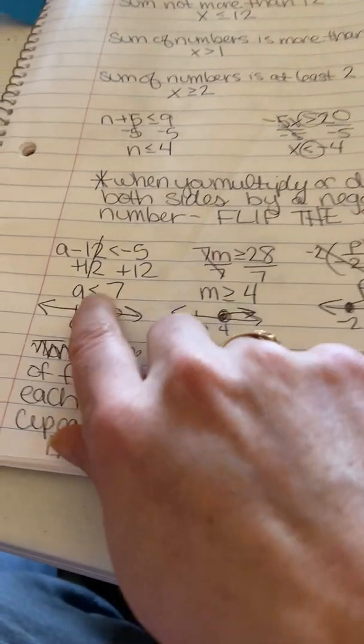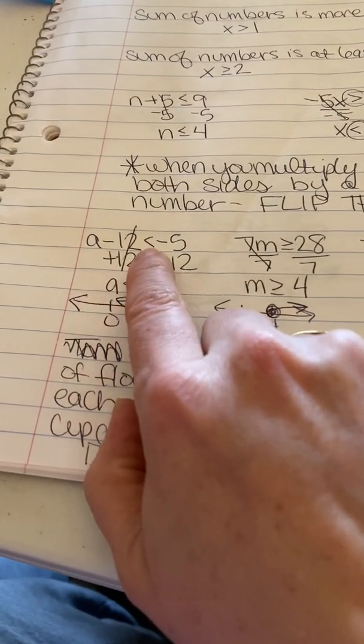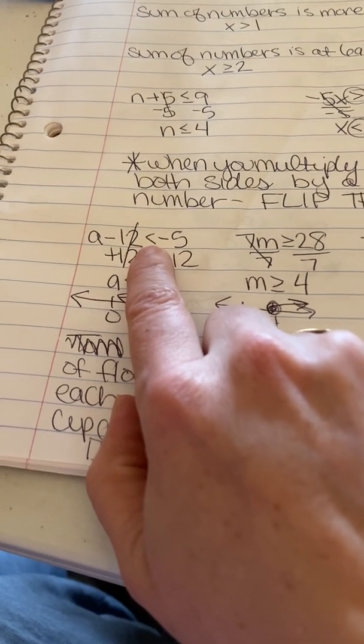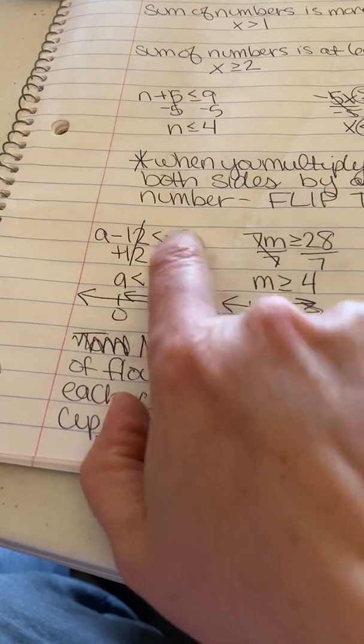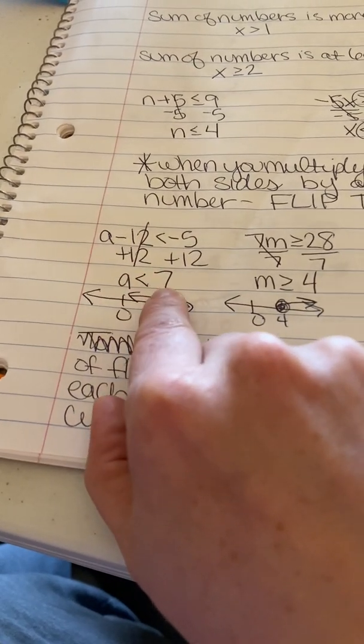So then there's a couple more examples here. a minus 12 is less than negative 5. Well, to find a, you'll add 12 to both sides. You will have a is less than 7.